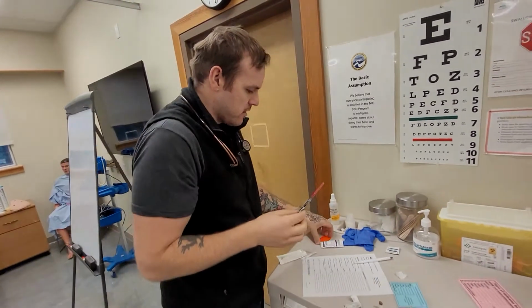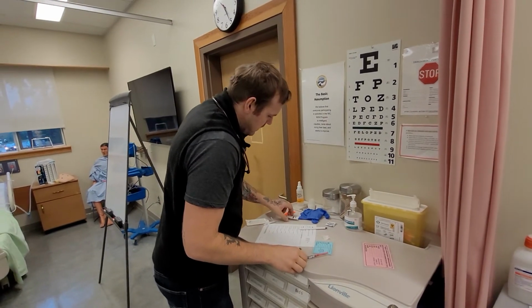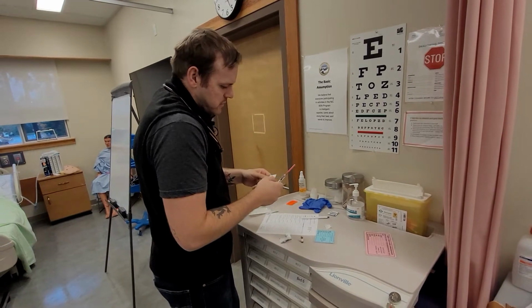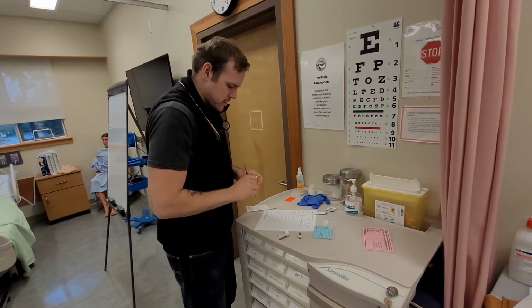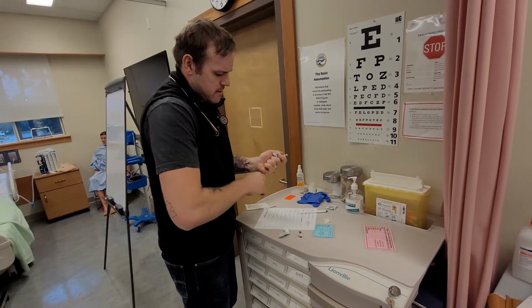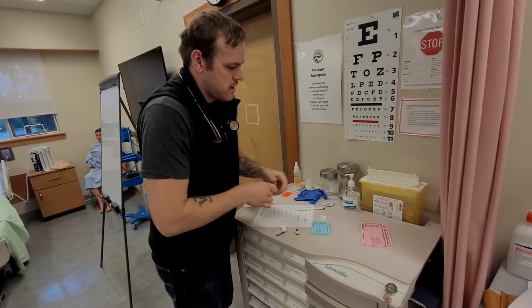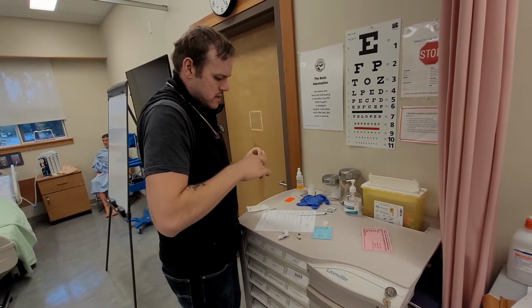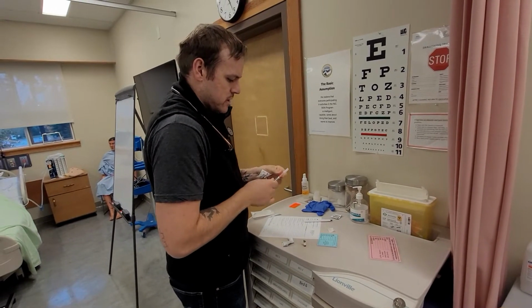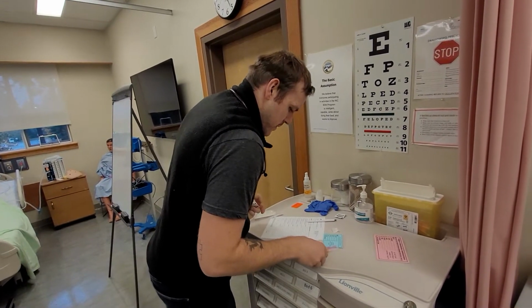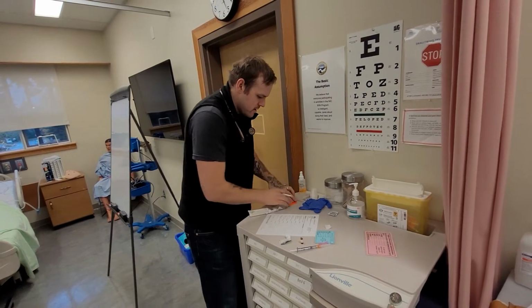Now we're going to fill out our medication label. We're just going to switch to the injection needle here first, making sure not to touch the ends. We've got our injection needle here, and we're going to fill out our medication label.